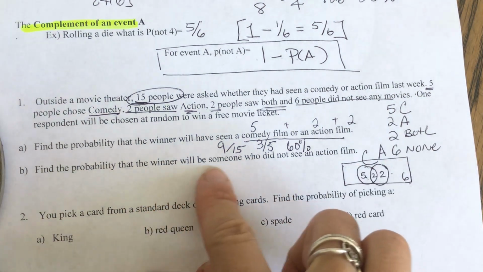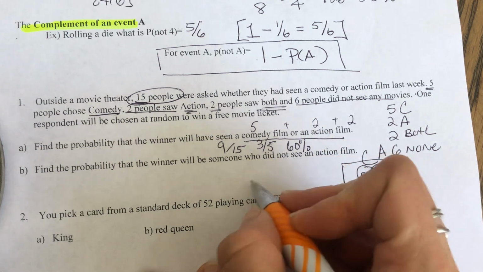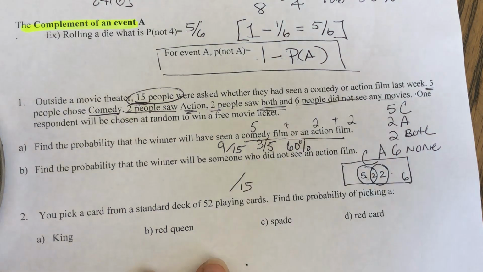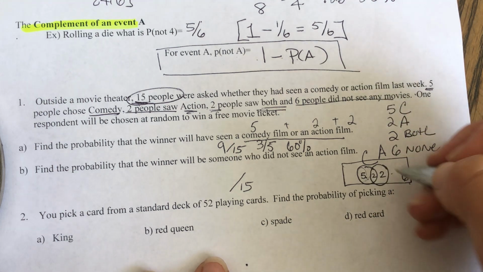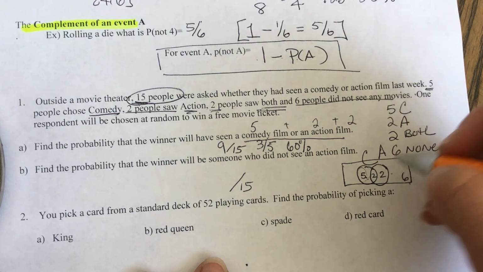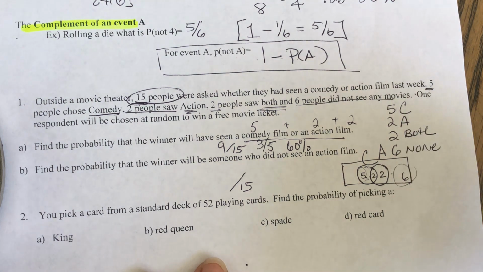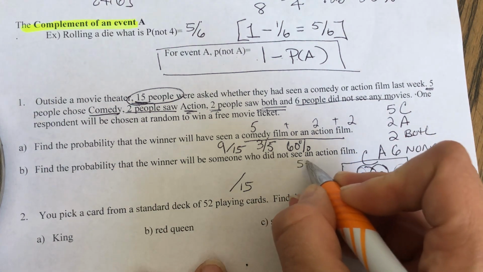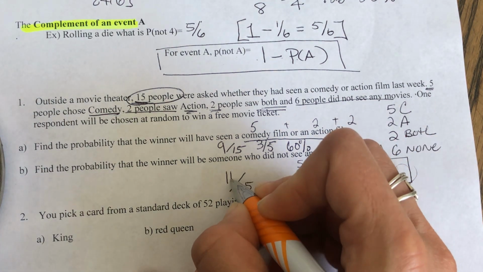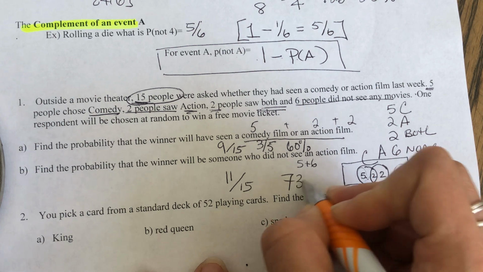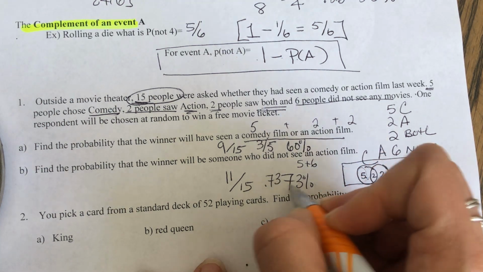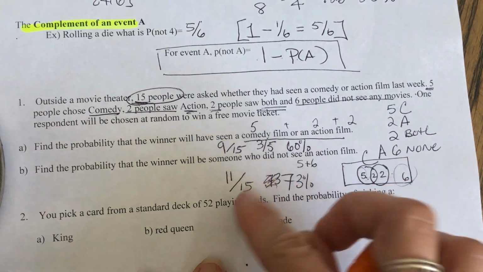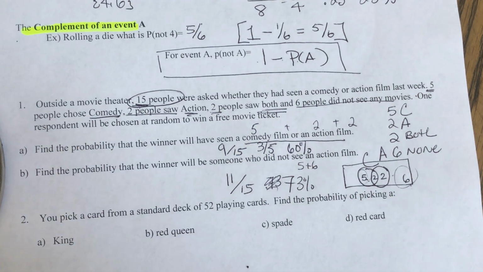Find the probability that the winner will be someone who did not see action. Okay, so I like to do the bottom first. So who did not see action? Well, these 5 people did not see action. They saw comedy. And the 6 who saw nothing. So 5 plus your 6 is 11 over 15, or 73%, or 0.73. I probably would leave it as either the fraction or the 73%. Okay? All right, last question.